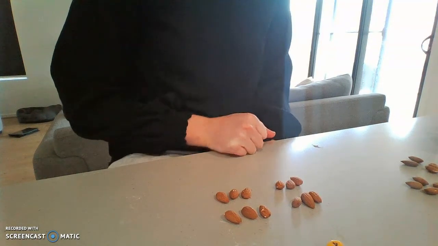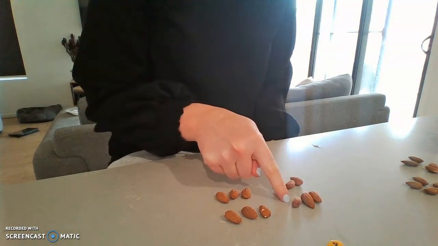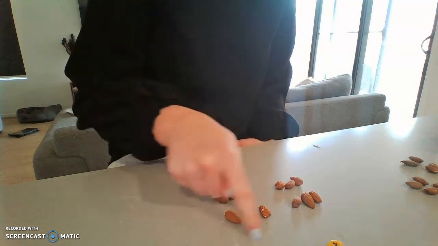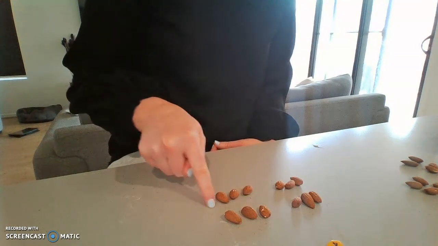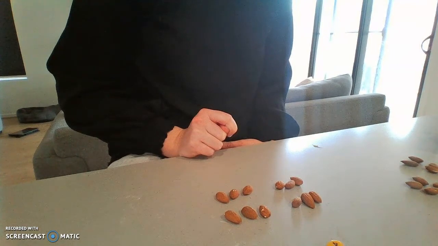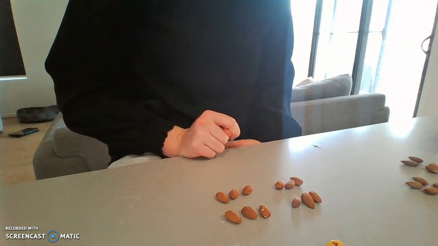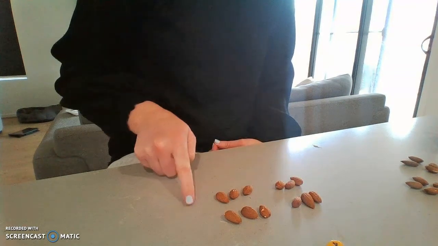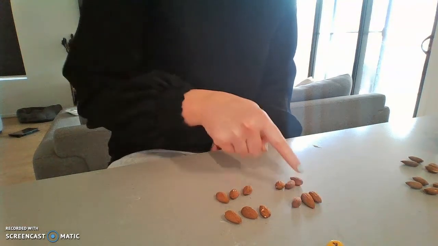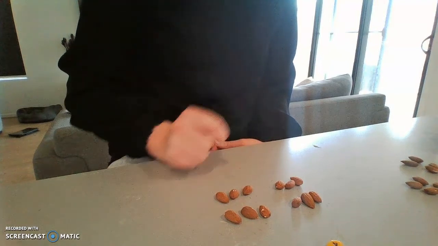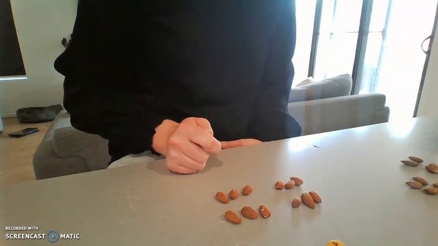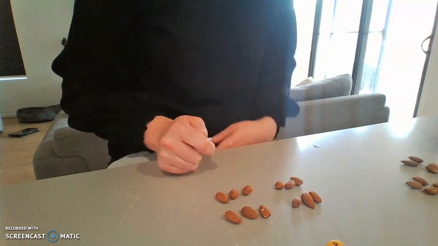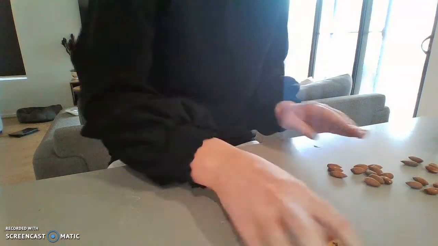I could also say that it's 3 plus 3 plus 3 plus 3 equals 12. And that's how I would write it as repeated addition. 3 plus 3 plus 3 plus 3. There's still 12 there. And that means that 4 groups of 3 equals 12. So 4 times 3 equals 12. All right, let's do another one.